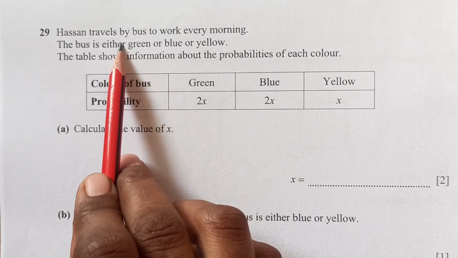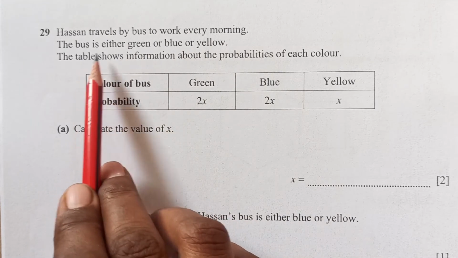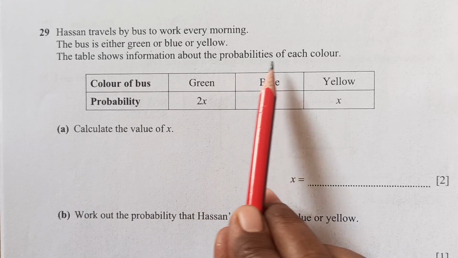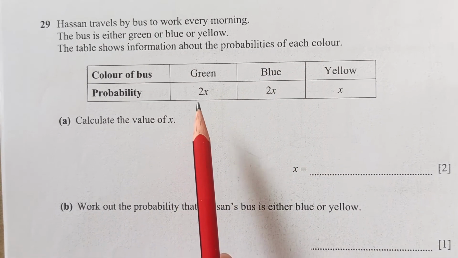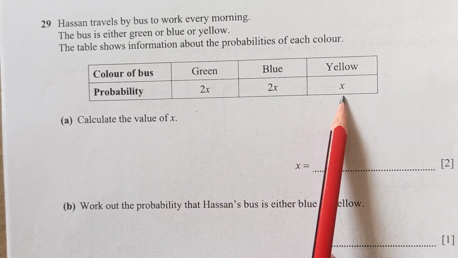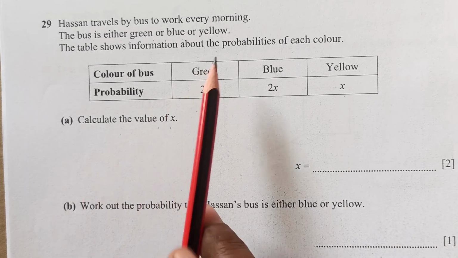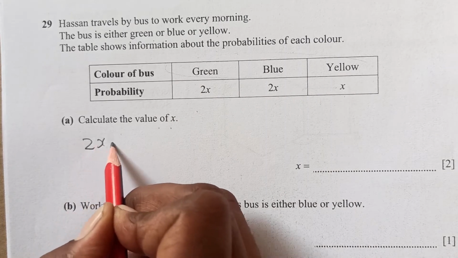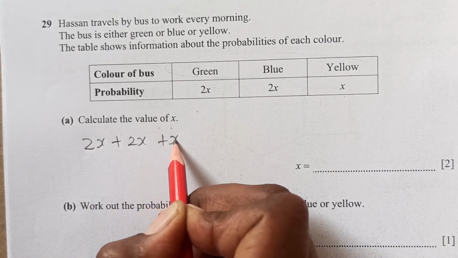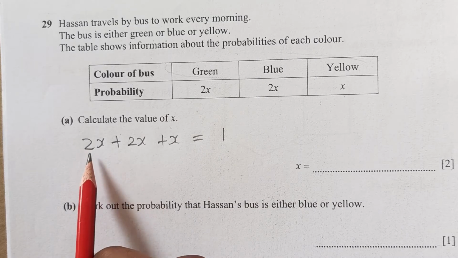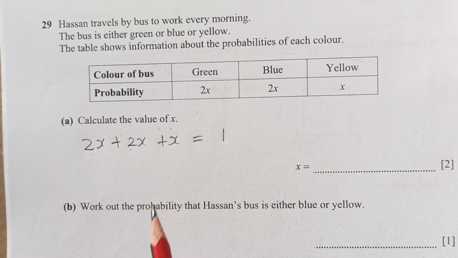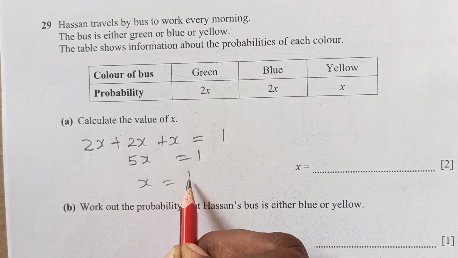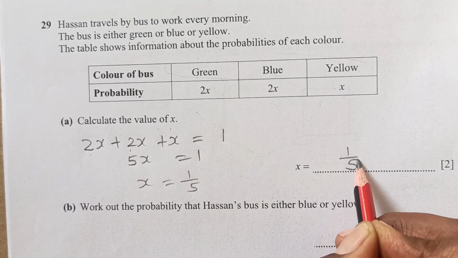Hassan travels by bus to work every morning. The bus is either green or blue or yellow. The table shows information about the probabilities of each color. We have here different colors: 2x, 2x and x. Calculate the value of x. Now because all these are probabilities, they should add up to 1, right? So the sum of the probabilities should be 1. So 2x plus 2x is 4x, plus x it is 5x. So 5x is equal to 1 and x is equal to 1 over 5.